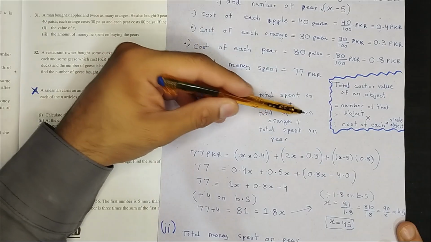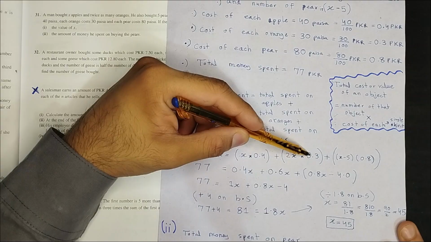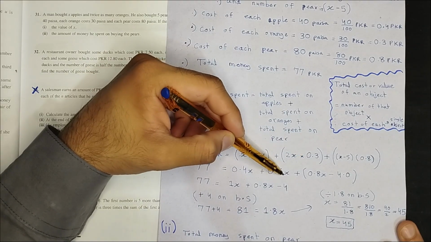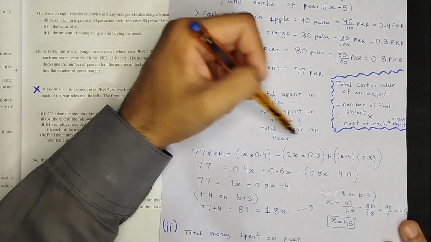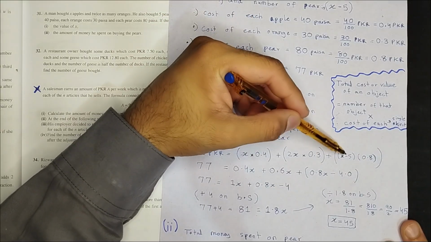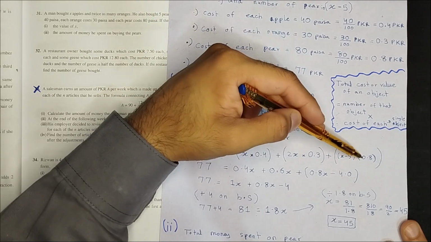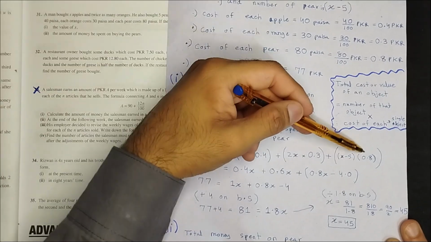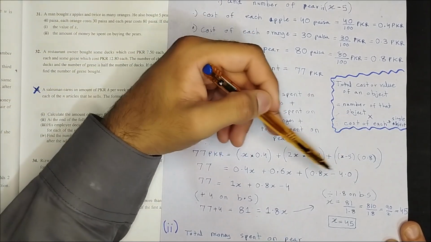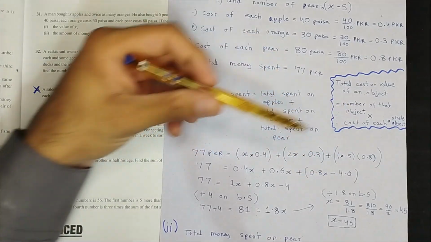Then the total money spent on oranges is the number of oranges multiplied with the cost of each orange. I got 0.6x. Then the total spent on pears is the number of pears, which is x minus 5, multiplied by 0.8, which is the cost of a pear. When I multiply them, I get 0.8x minus 4.